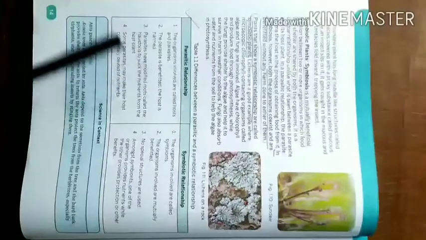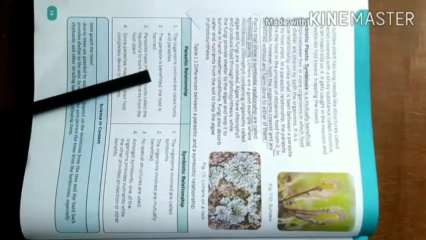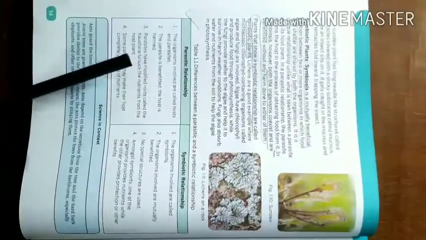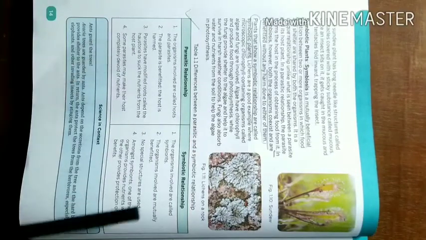The second point of parasitic relationship is that the parasite is benefited and the host is harmed. So in a parasitic relationship, only one organism gets benefited and the host is harmed. But in symbiotic, both the organisms involved are mutually benefited.